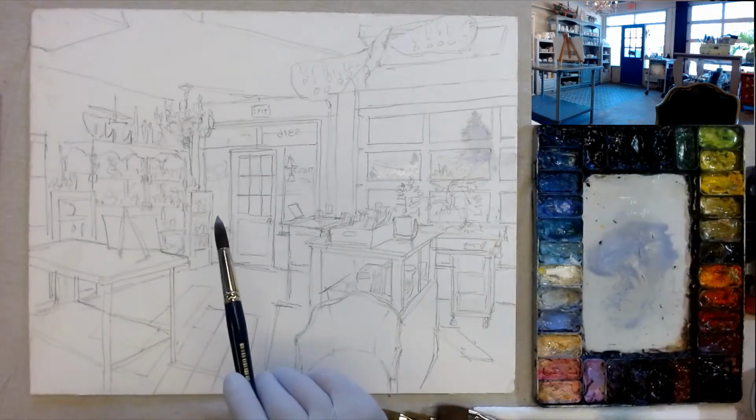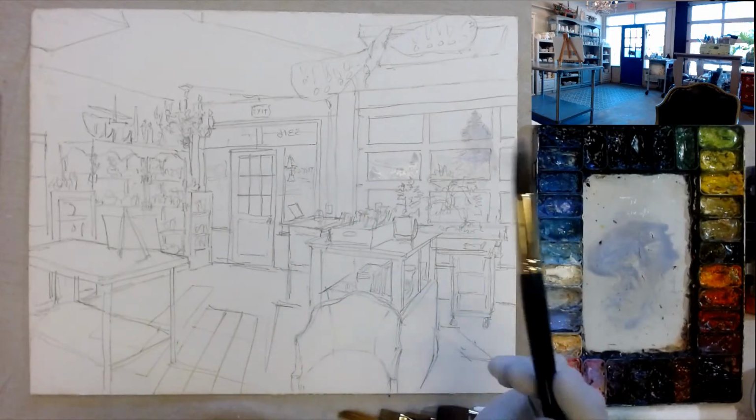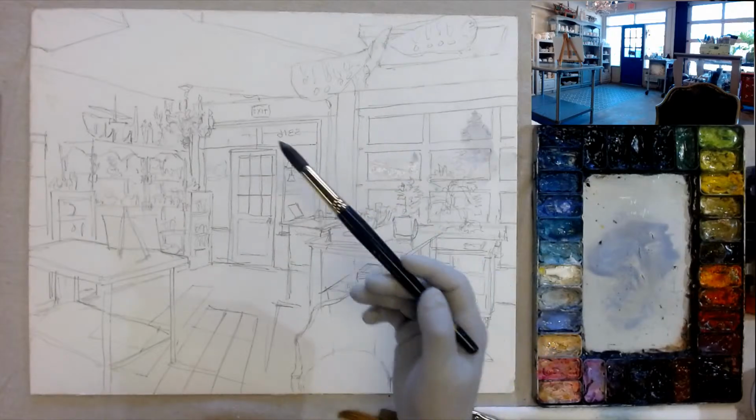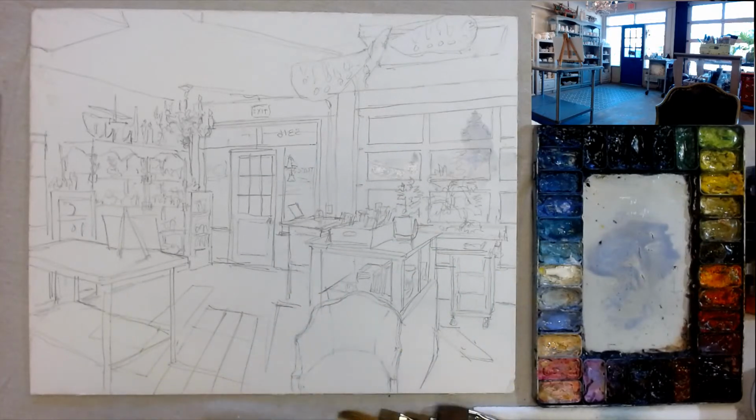The building across the street has red trim on it. I'm not going to do that again because why? Because then it comes forward. It feels like it's inside the studio.